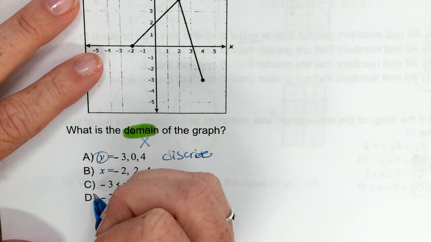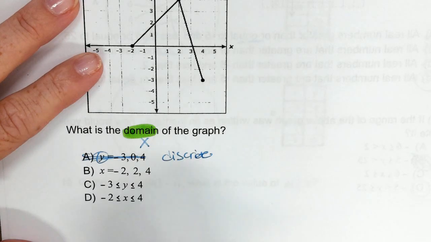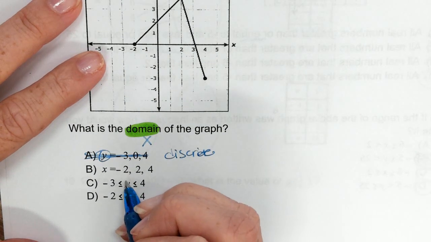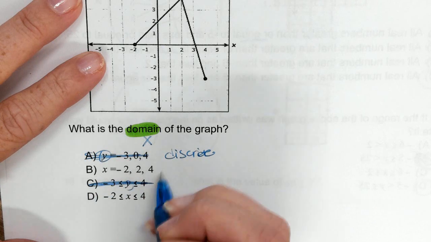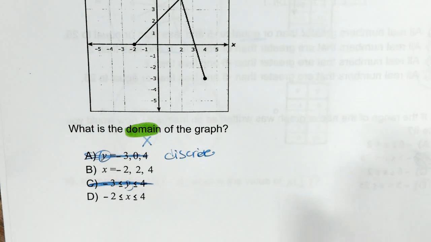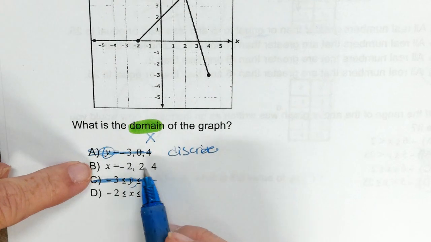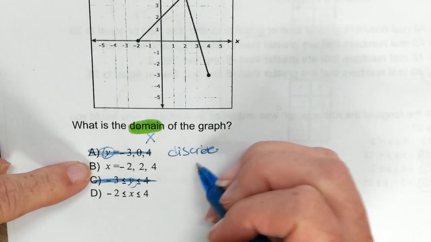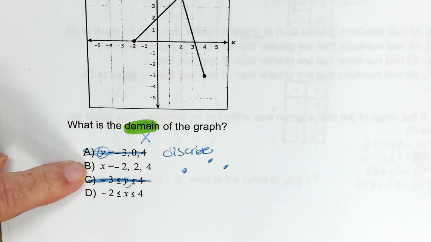This says y, and we know domain is x, so that has to be out. This also says y. There's no way a domain is y, domain are x's. So technically I didn't even need to do this one. This is a domain, but it's a discrete domain, meaning the graph would just be dots like this.